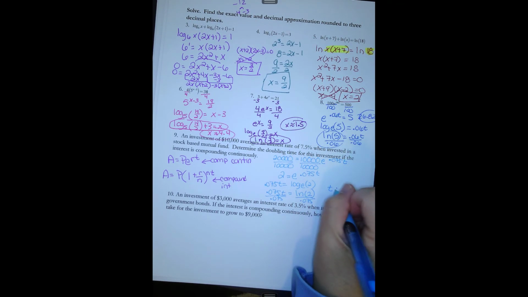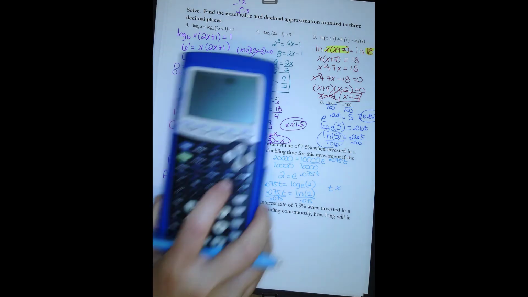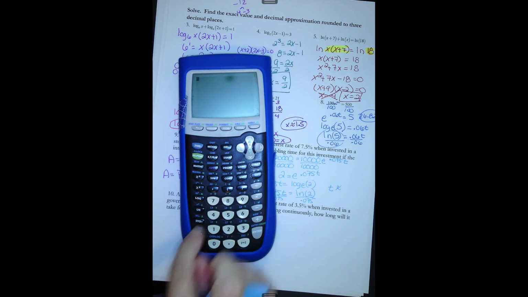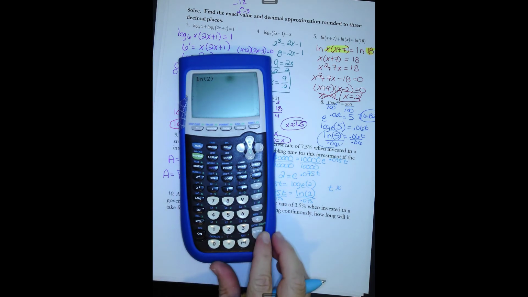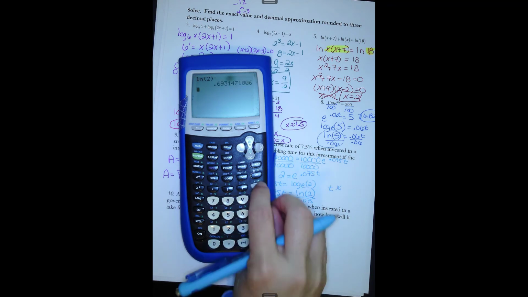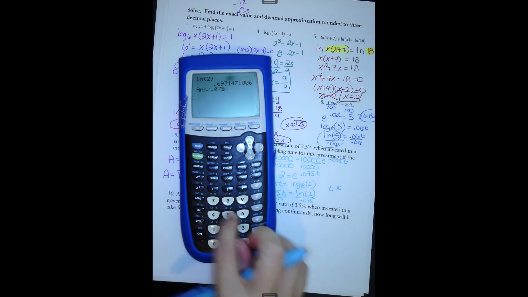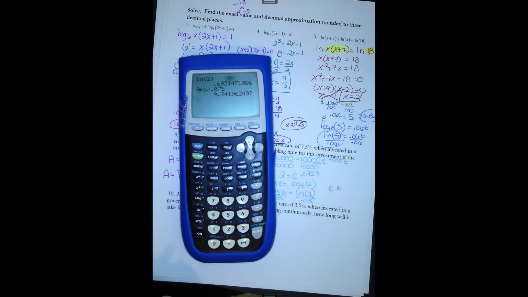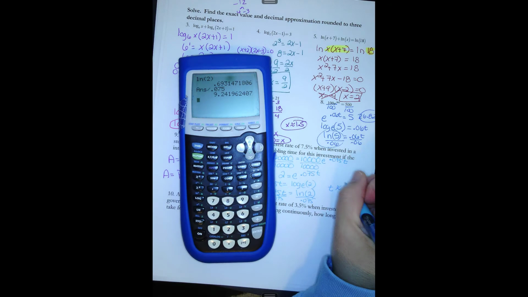So t is then approximately, and we're going to take our calculators and do the natural log of 2 divided by 0.075. And that is going to be approximately 9.24 years.